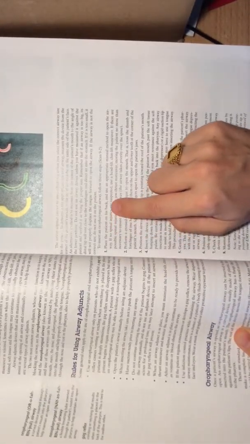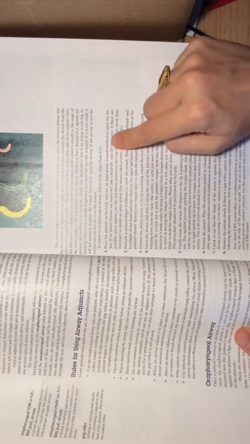Place the patient on his back and use an appropriate manual method to open the airway. If no spinal injuries are suspected, use a head tilt chin lift maneuver. If there are possible spinal injuries, use the jaw thrust maneuver, moving the patient no more than necessary to ensure an open airway. The airway always takes priority over the spine.